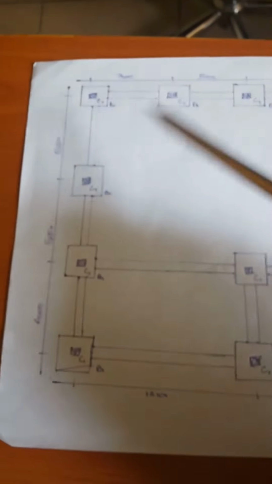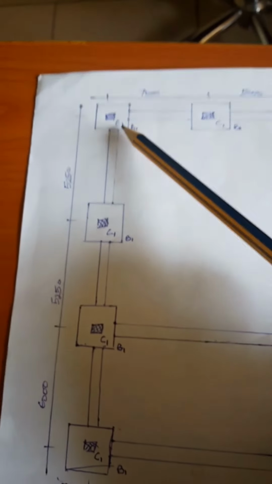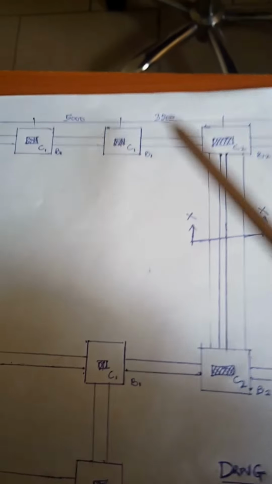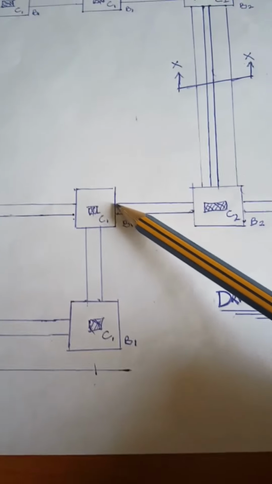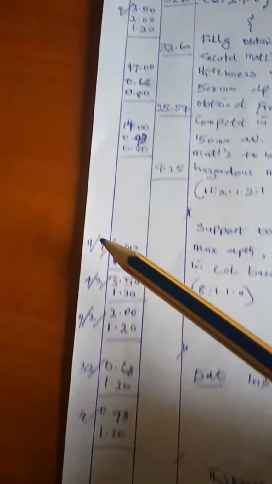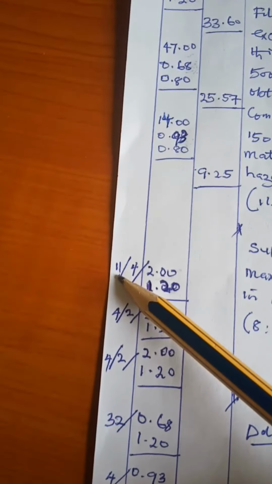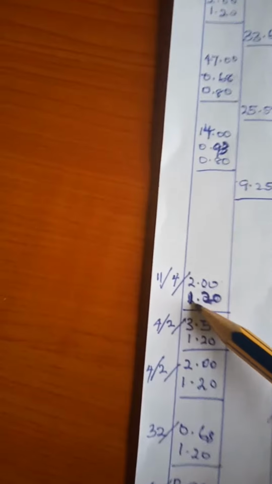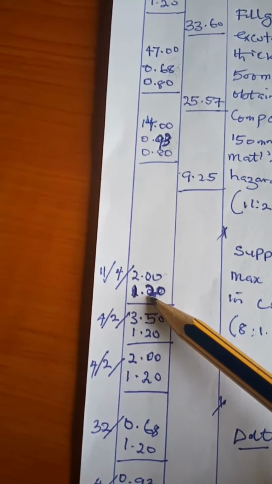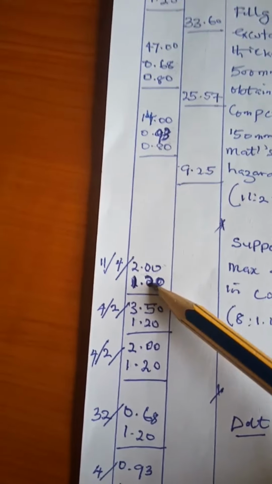If you count it, you will find out that you have column base 1, 2, 3, 4, 5, 6, 7, 8, 9, 10 and 11. That's why we are slashing by this figure 11. So this 1.2 is the depth of the pit excavation, which we have established before now.